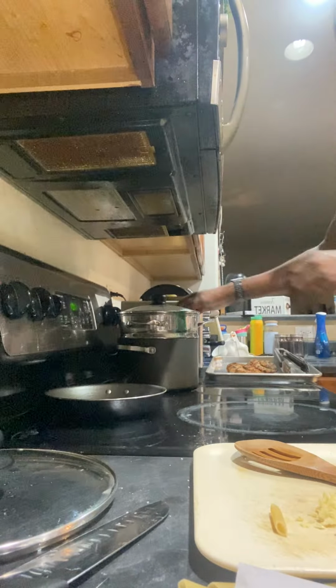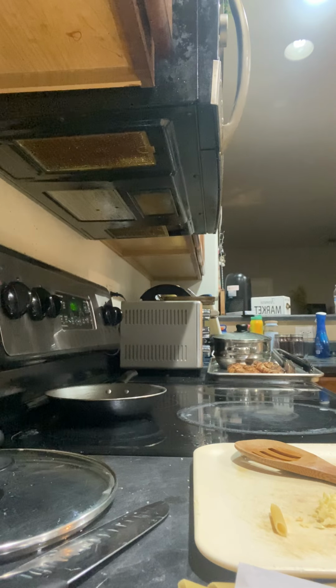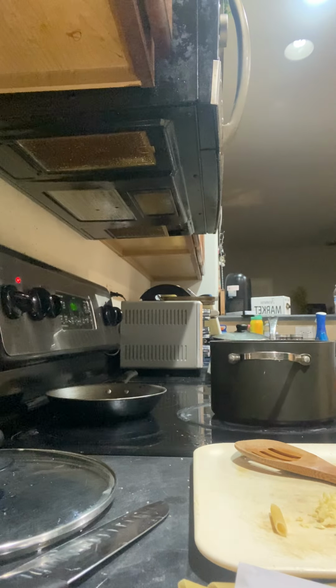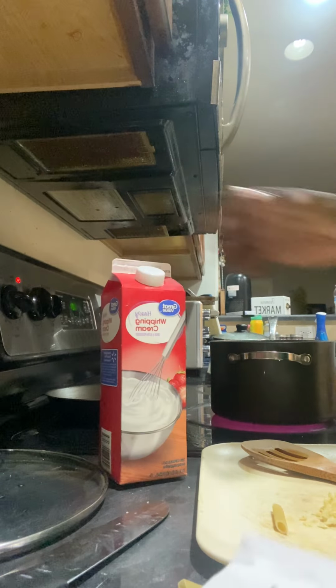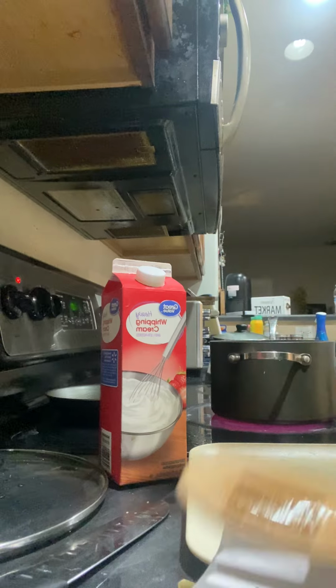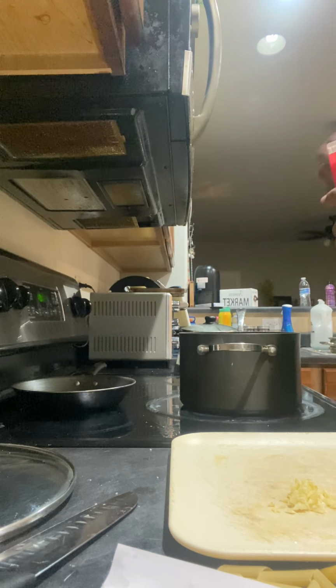Now it is time for me to make my sauce. Using heavy cream and butter and garlic, I will be bringing this to a mild boil as I combine them to incorporate to create my Alfredo sauce.